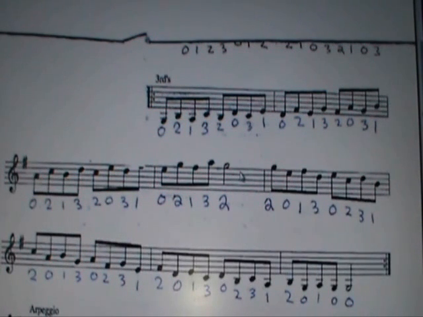So it sounds like this. And back down. So there we have it. We have a piece that we just played by using the numbers and the fingering positions as taught earlier.